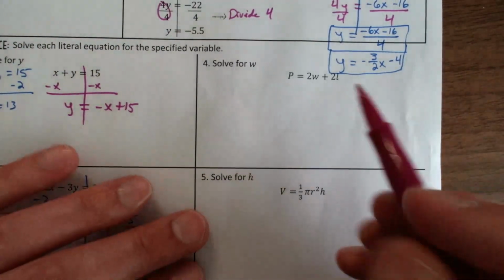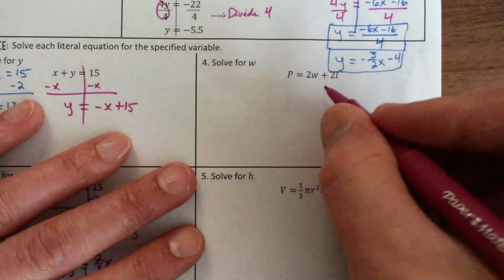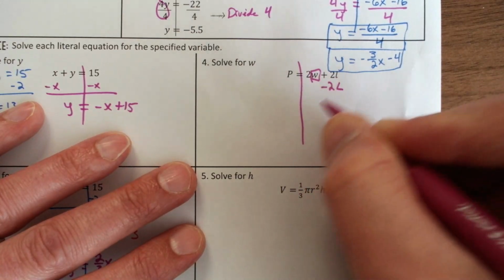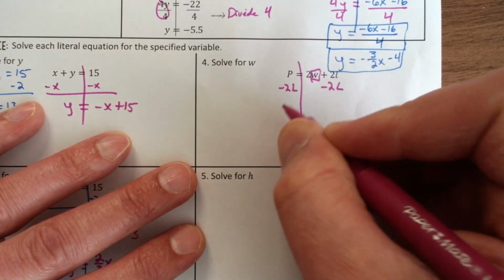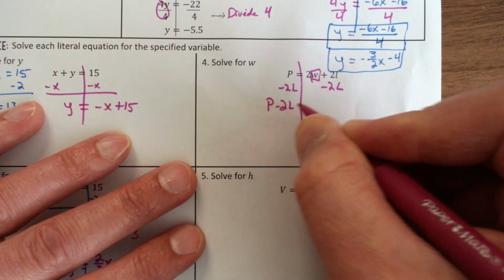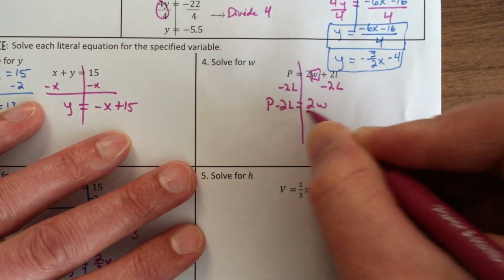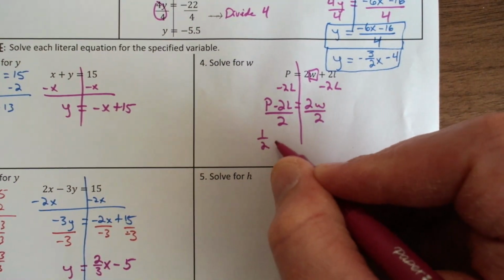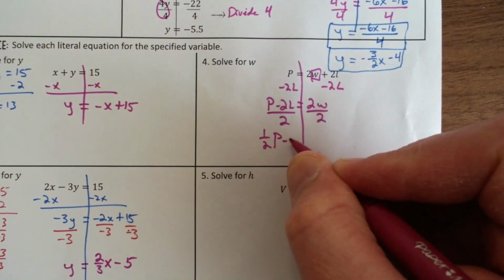Here it says solve for w. So the first thing I'm going to do to get w all by itself, subtract 2l. So p minus 2l equals 2w. Then divide by 2. So 1/2 times p minus l.